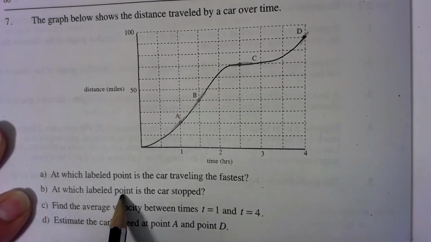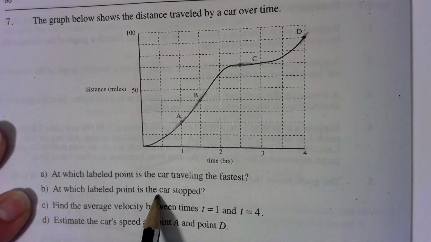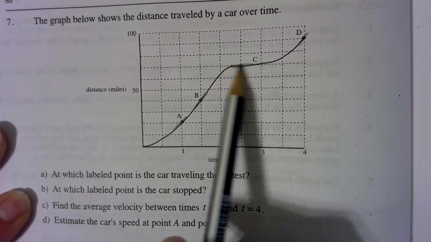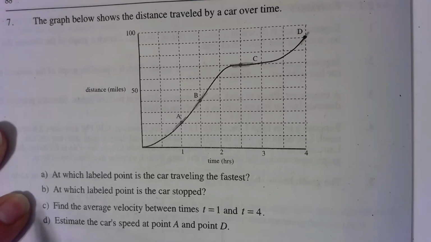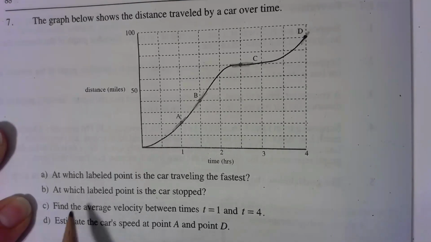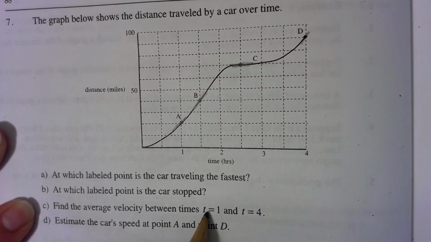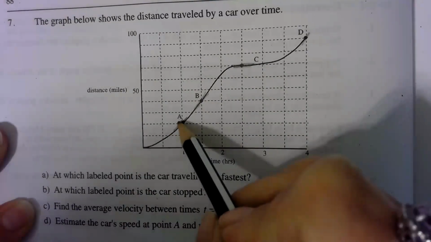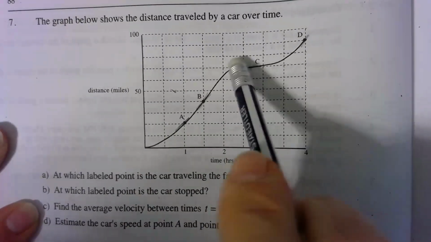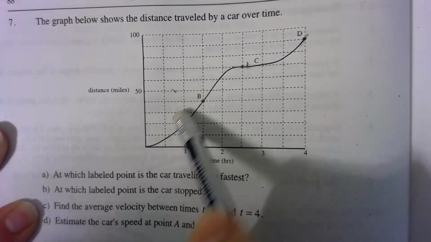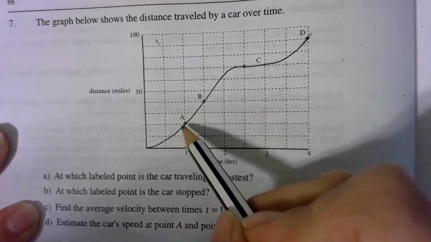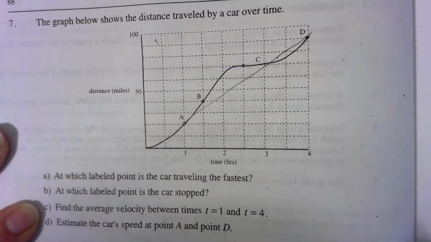At which labeled point is the car stopped? Wherever you see a flat spot, that would be point C. Okay, so at point C, the car is stopped. Find the average velocity between time equals 1 and time equals 4. So what are they asking for? The slope of the secant line between t equals 1 and t equals 4. So we're looking at this secant line here.